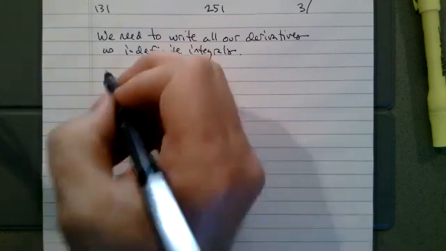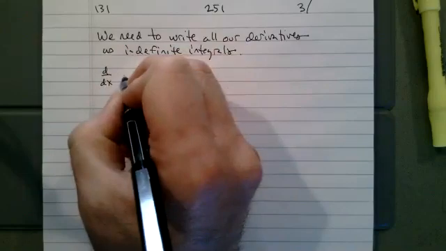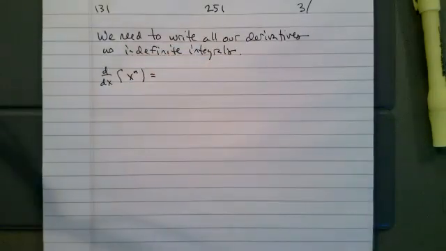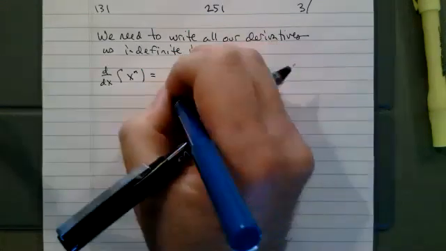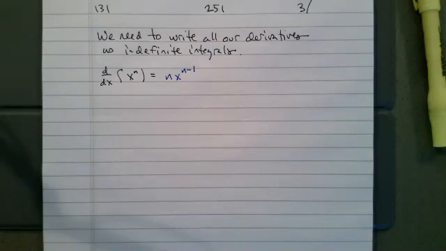So where before we said the derivative with respect to x of x to the n is nx to the n minus 1, we multiply by the exponent, then subtract 1 from the exponent.